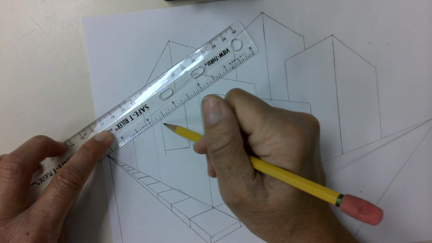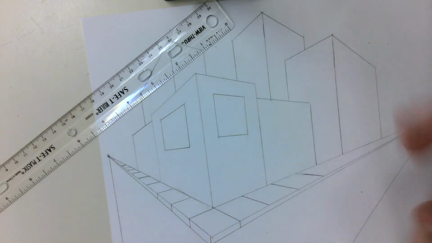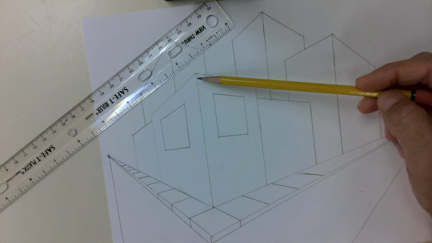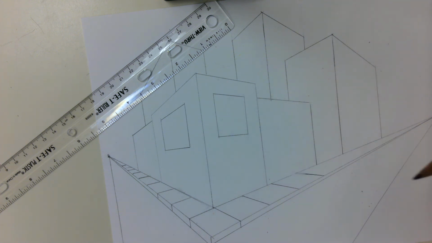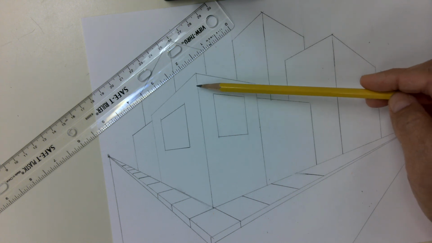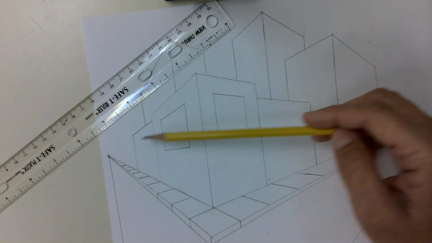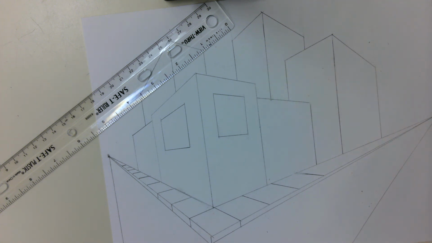So with two-point perspective, there's three rules. One rule is you're going to have vertical lines. You're going to have lines that are either going to the left vanishing point or the right vanishing point.